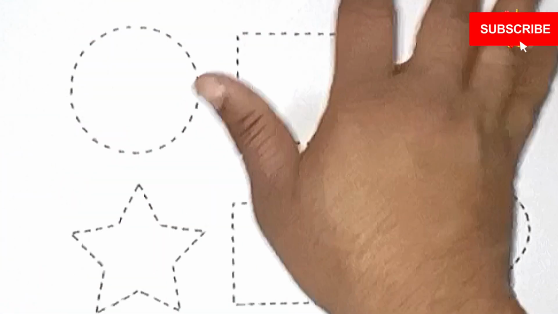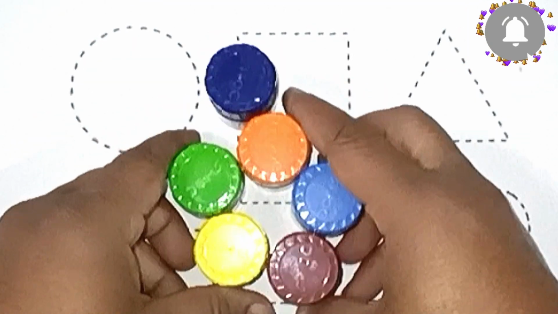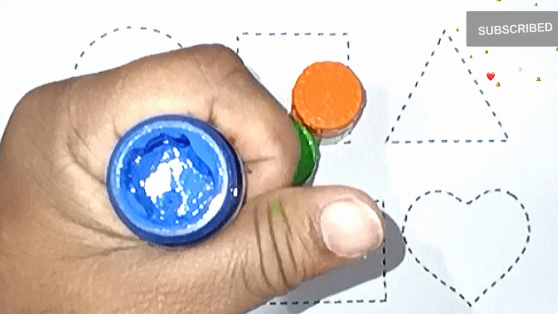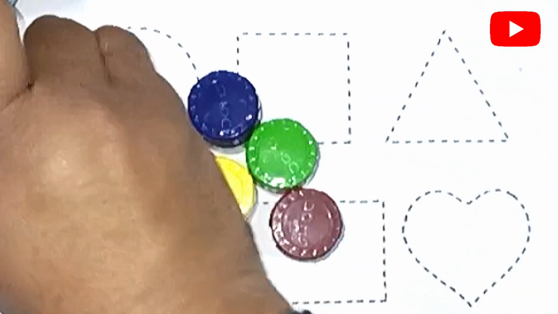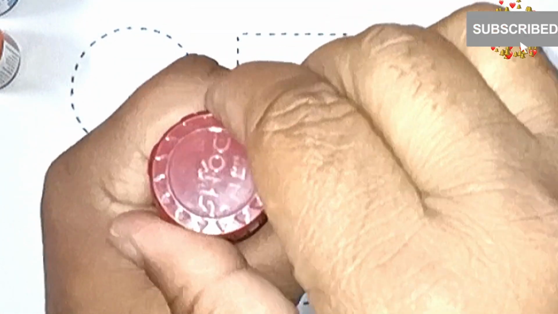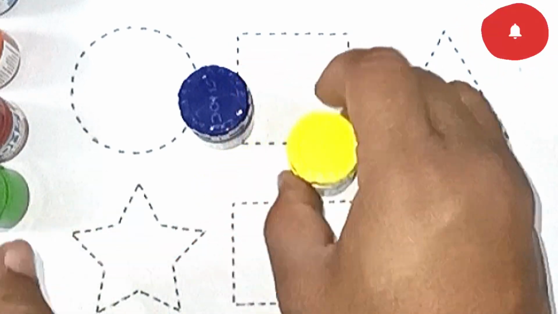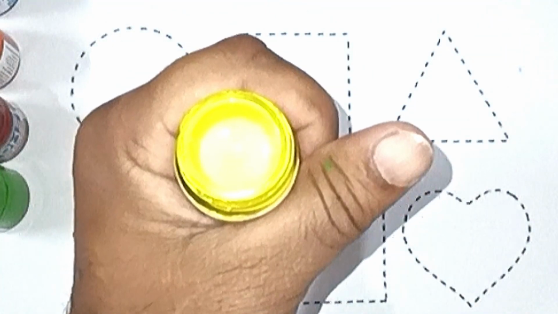Hello kids, today we are going to learn about 2D shapes and colors. So let's begin. This is sky blue color. This is orange color. This is brown color. This is light green color. This is yellow color.